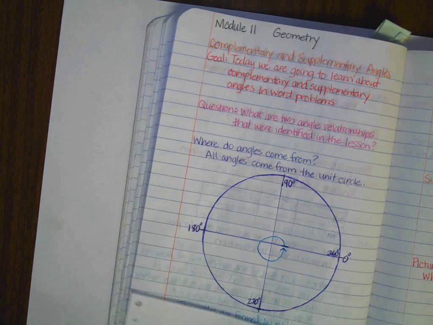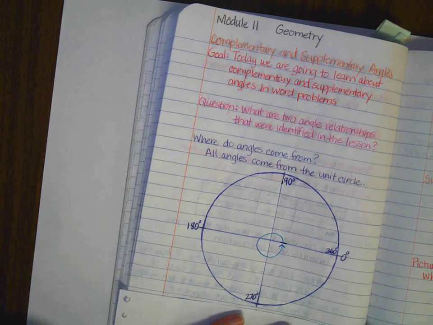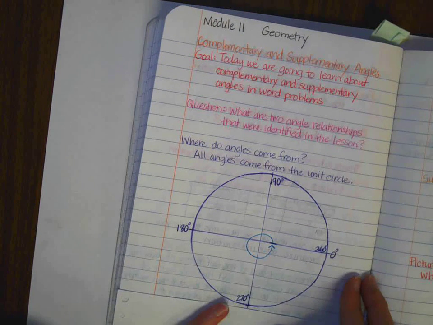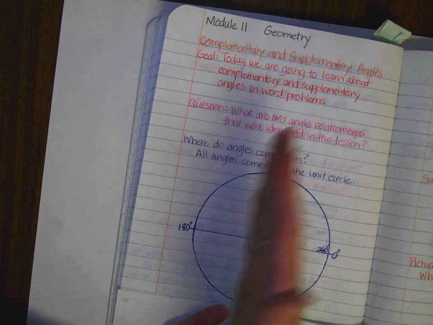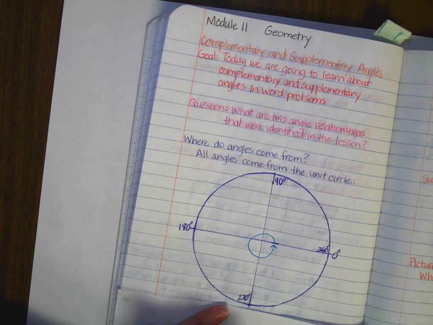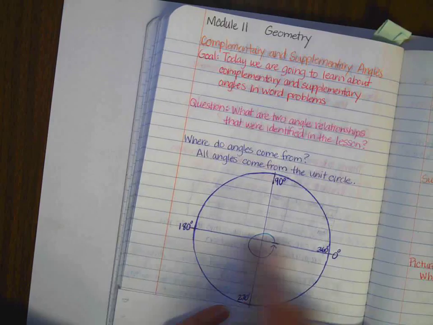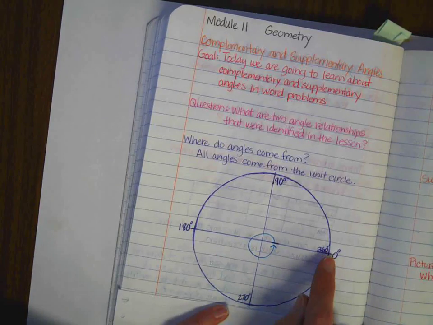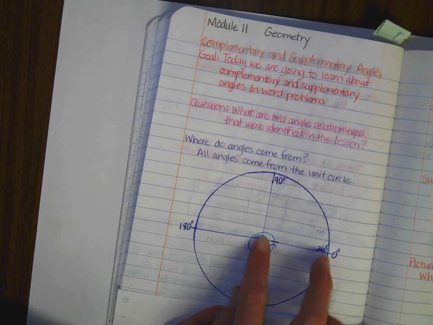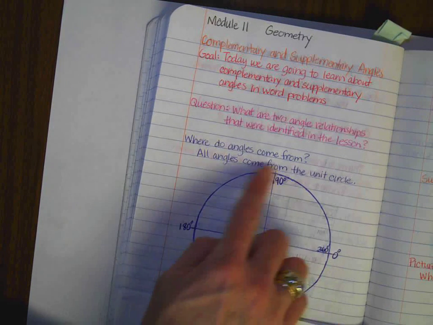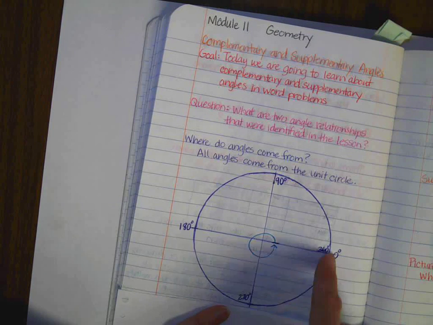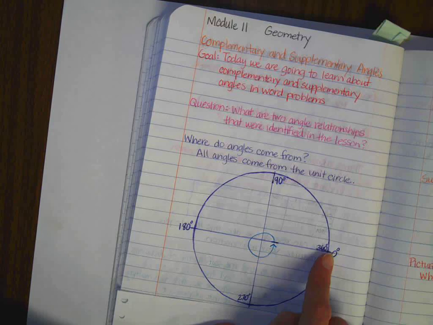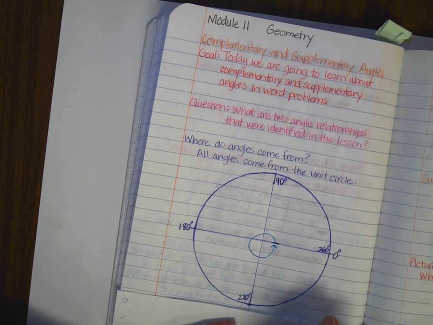Where do angles come from? That age-old question, where do angles come from? Well, all angles come from a unit circle. So if you have a coordinate plane, here's the y-axis, here's the x-axis, and you start on the right-hand side of the x-axis, and you put your compass here, and you start turning, and you go to the left counterclockwise all the way around until it touches again, and you get back to 0, then you have created a unit circle.